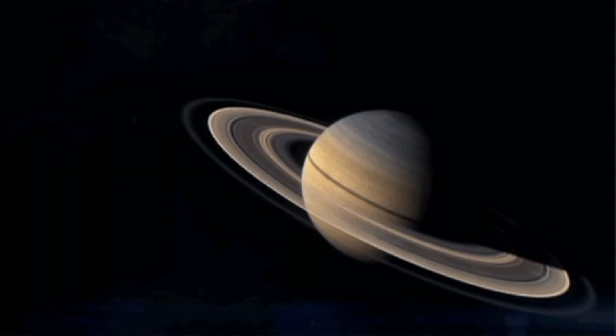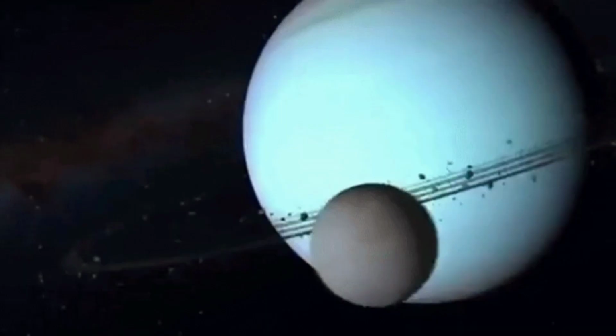Next, Saturn. One orbit around the sun, 29 years, 5 months. And one spin on axis, 10 hours, 40 minutes. Number of moons, about 53. Uranus. One orbit around the sun, 84 years. One spin on axis, 17 hours 14 minutes. Number of moons, about 27.